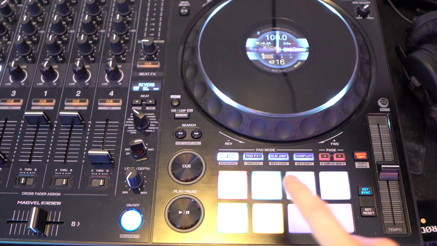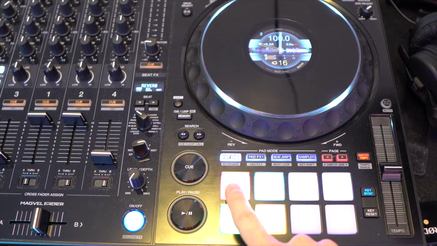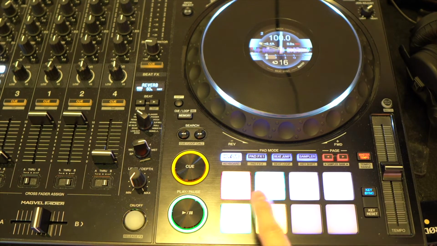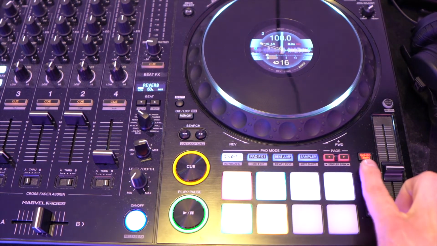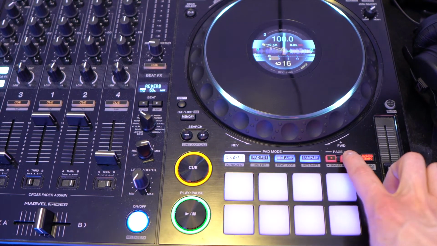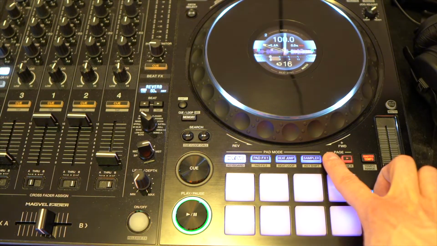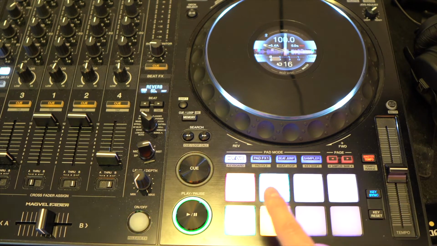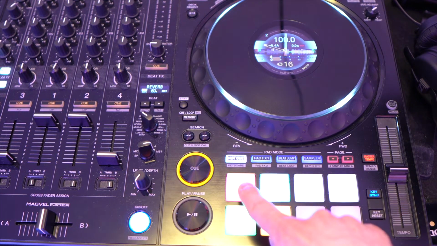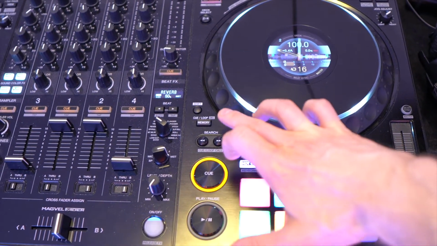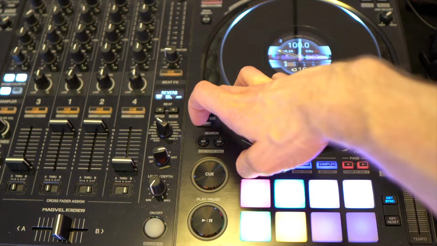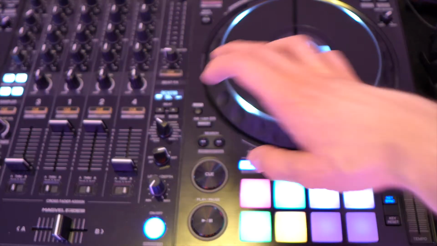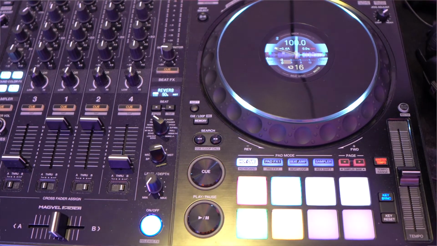The way to set these hot cues is 1, 2, 3, 4, 5, 6, 7, 8. There are 16 cue points. You can use this page button to go to the next set. You see I have no cue points set right now, so go back to the first page of 8. To set these cue points, you just press the button, and to eliminate a cue point, you hold the shift button and then press the cue point, and that will remove it.